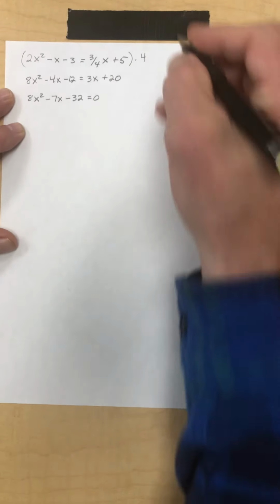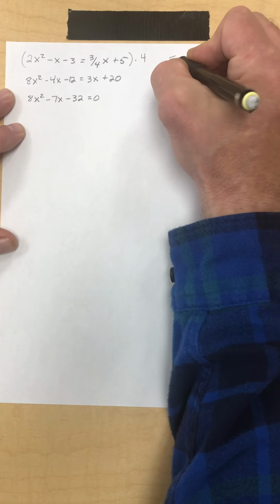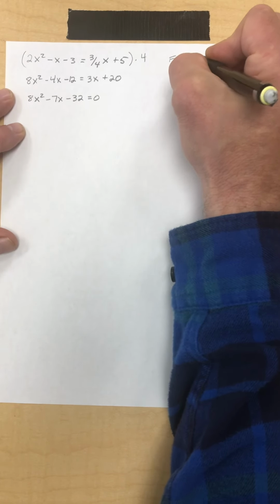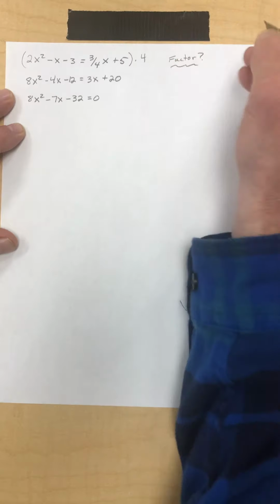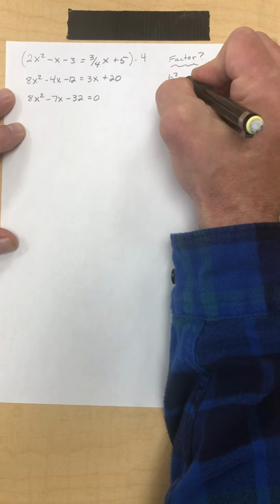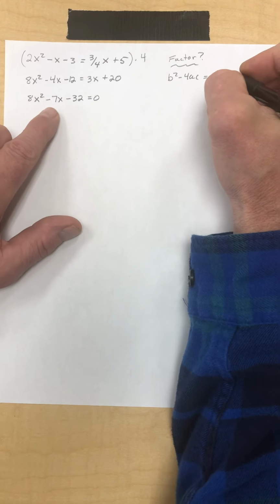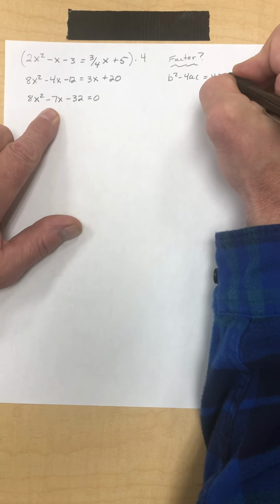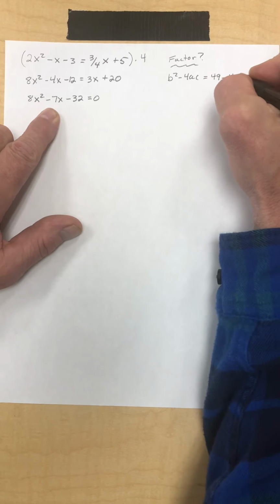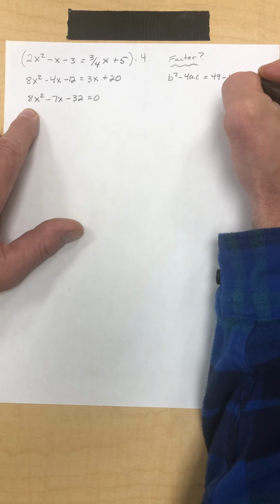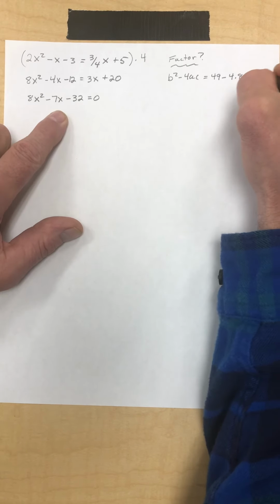So I want to figure out, does this guy factor or not? I go to my b squared minus 4ac and see what happens. So b squared will be 49 minus 4 times 8 times negative 32.